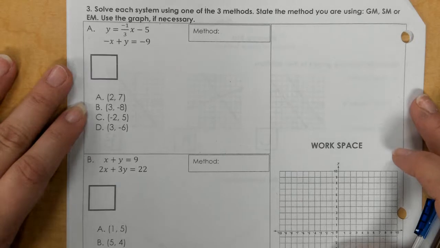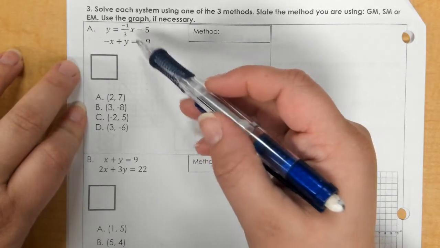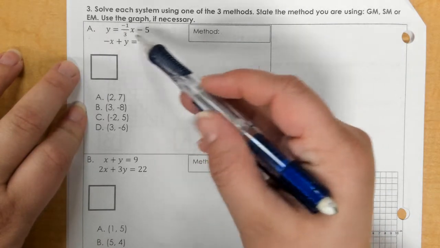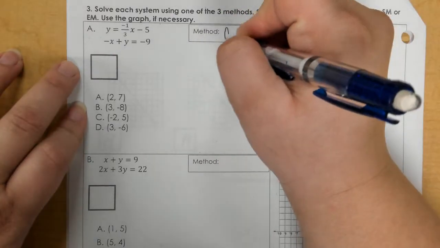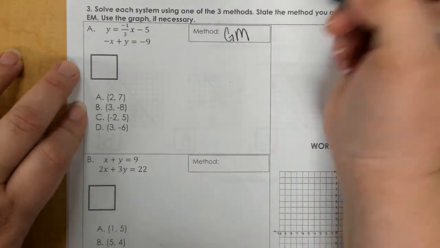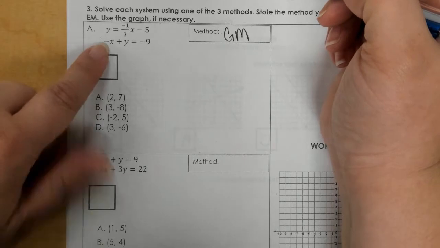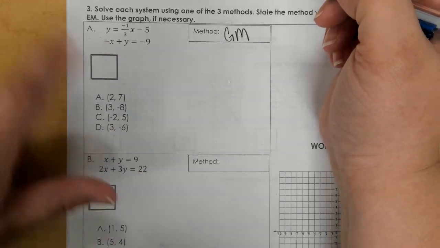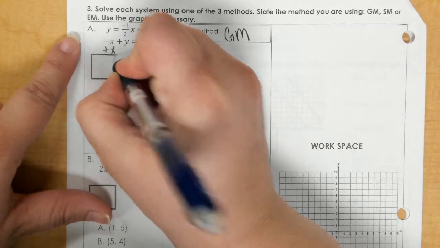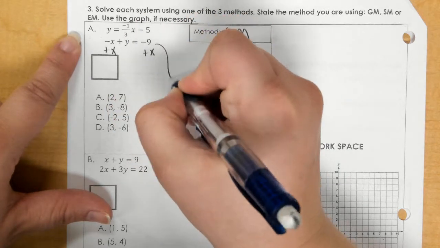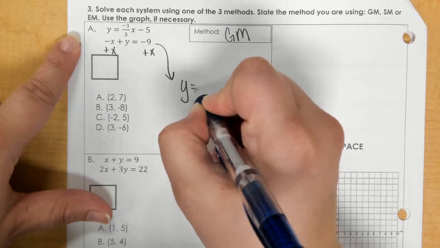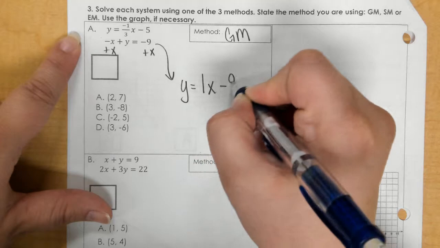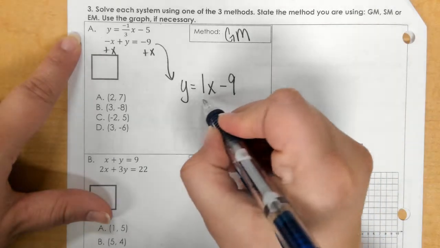For number 3, I want to know what method we would use to solve. And this one has a fraction. It's already in slope-intercept form, so this is definitely the graphing method. We're going to put G for graphing. And then this equation, we're going to have to move the x over to the other side by adding it. And we know that if we add the x, that's a positive 1x minus 9. And this is 1 over 1.